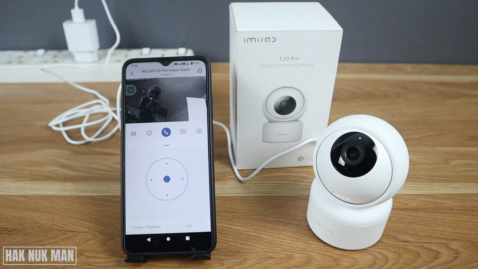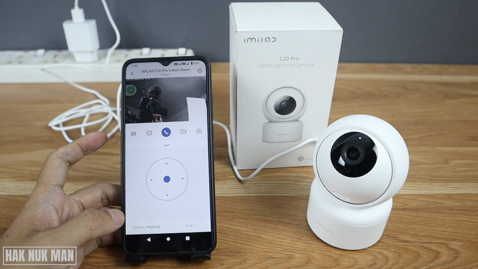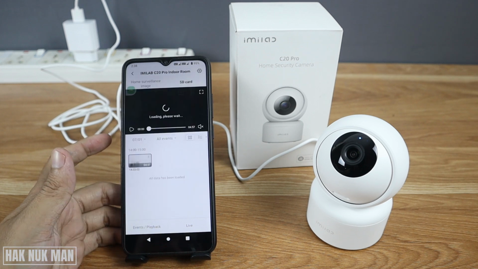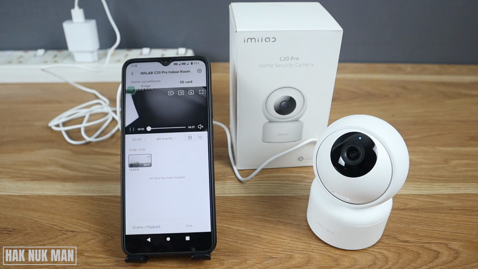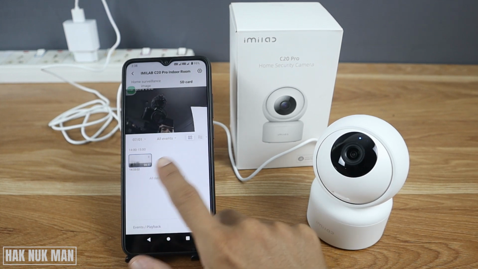Okay, after that, at the lowest point on the left of the screen, you will see the words Event Playback. Select it, and now it will show all the playback times on here. You can select them one by one.